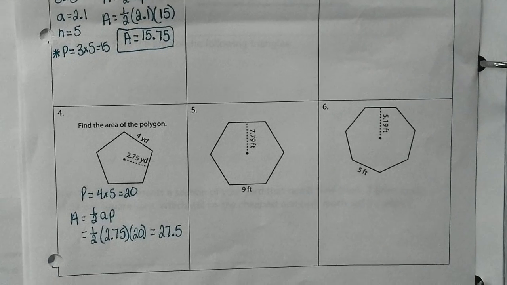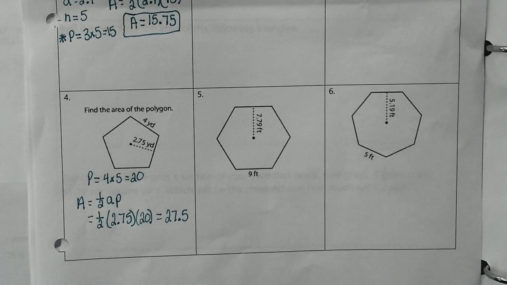Now I'm going to pause this, go ahead and write in the answers for these 4 so that you know if you get them right. But I'm not going to do all the work for 2, 5, or 6.